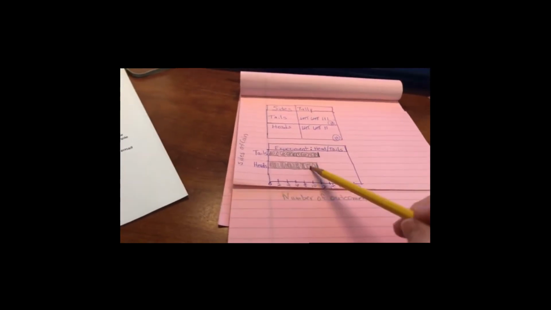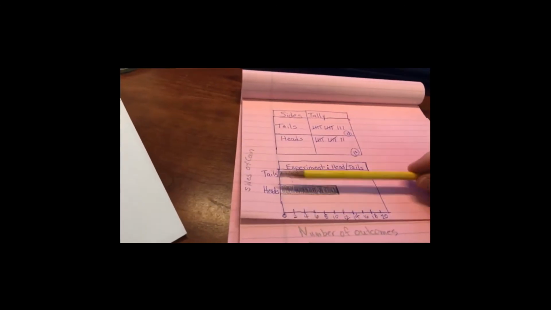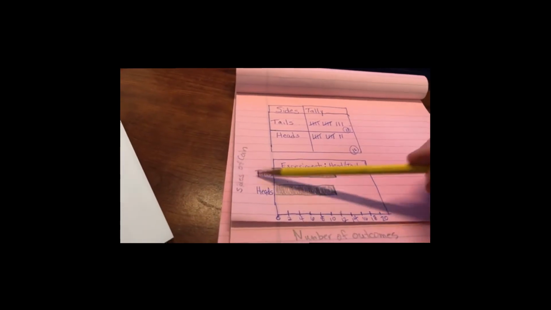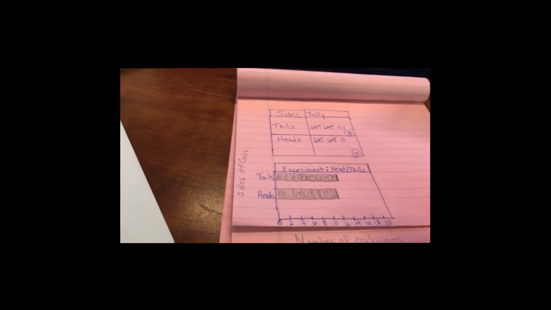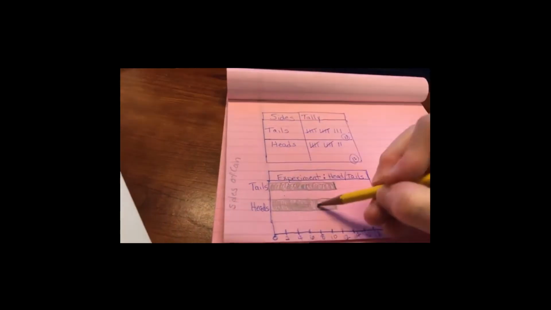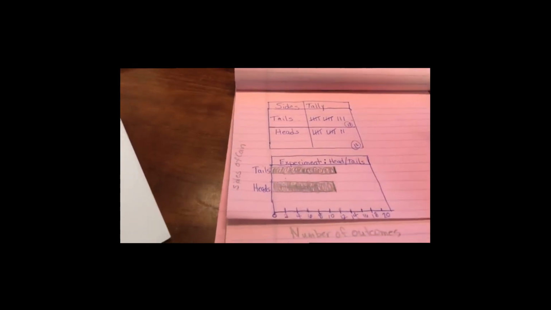And now you can answer all kinds of questions about this very easily. Now, I always shade it in because in this case, it's not so bad because there's only 2 outcomes. But what if there were 6 outcomes? Then you can't tell what's a space and what's a bar if none of them are shaded in. So I always shade my bars in so we know which ones are bars and which ones are spaces.